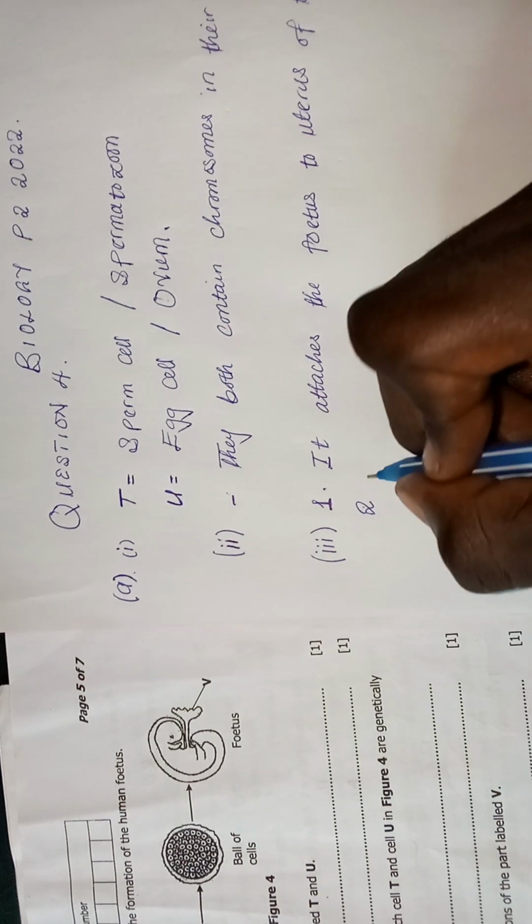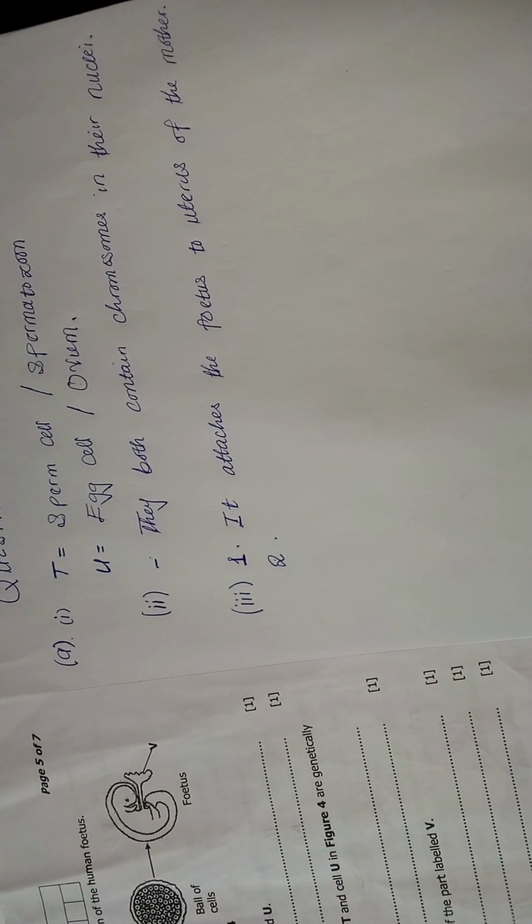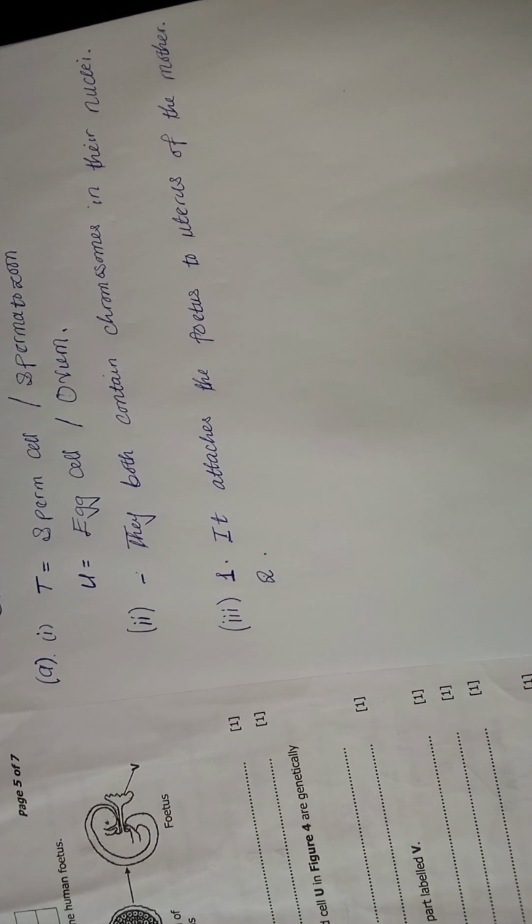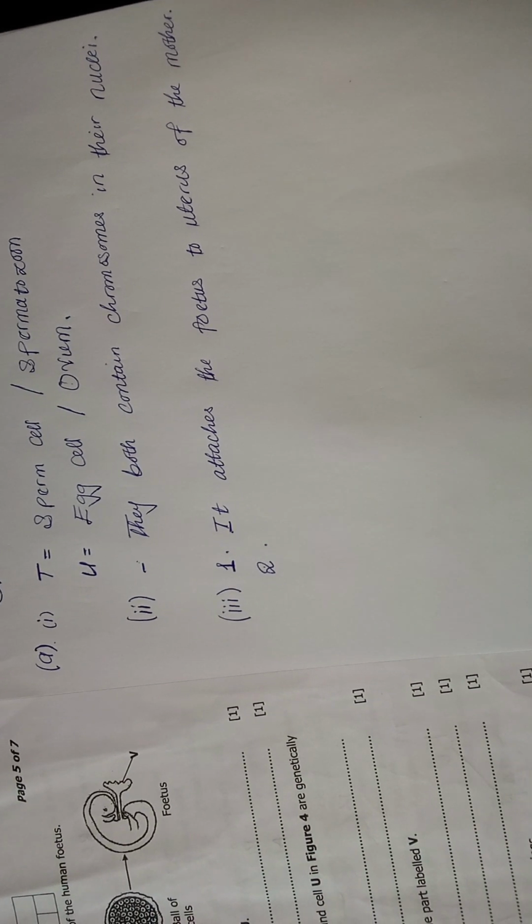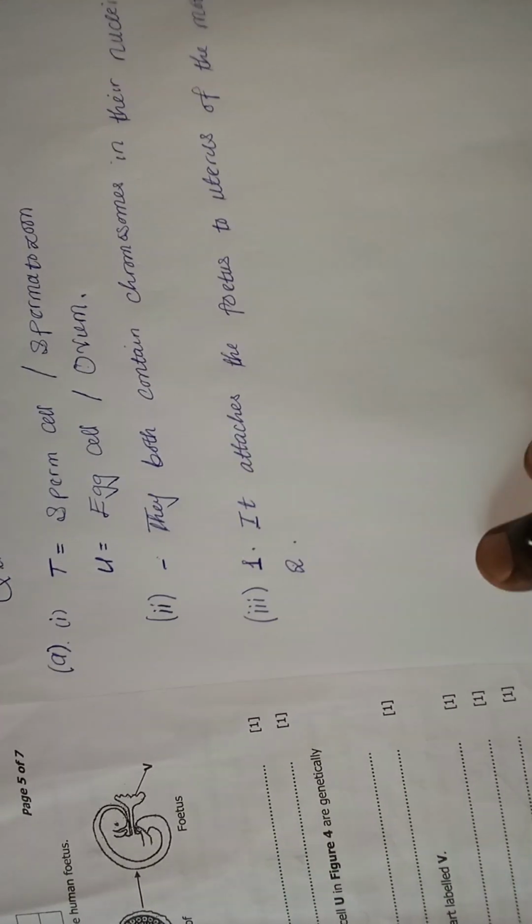This same placenta also prevents some harmful substances in the mother's blood from reaching the embryo.